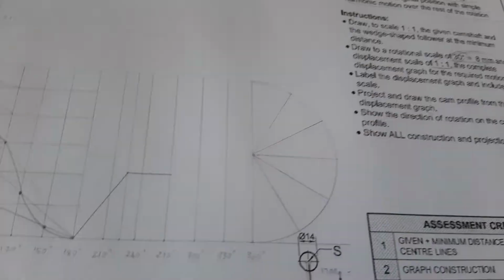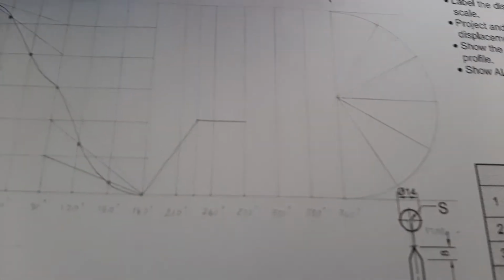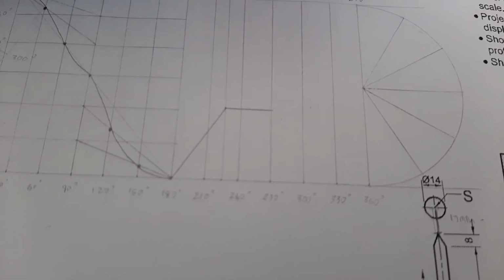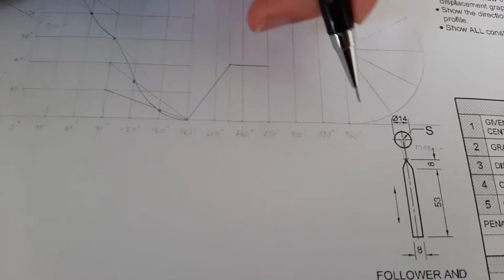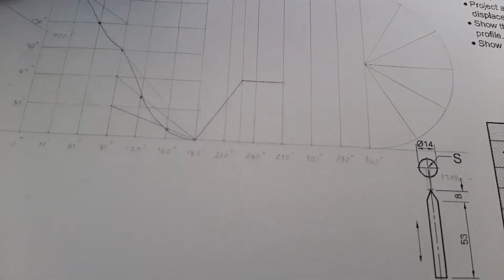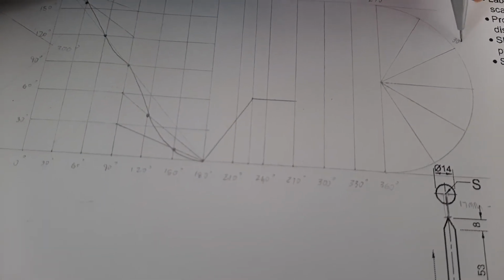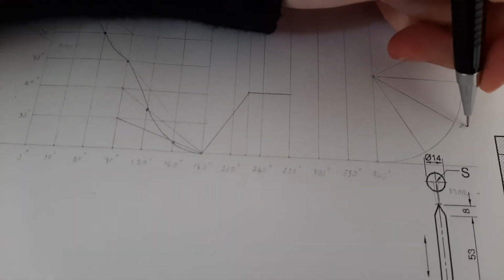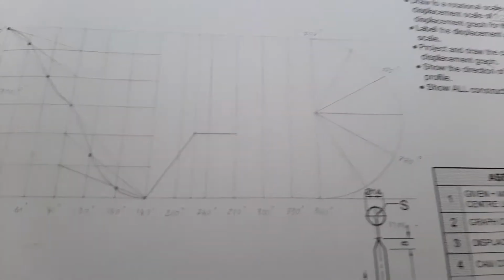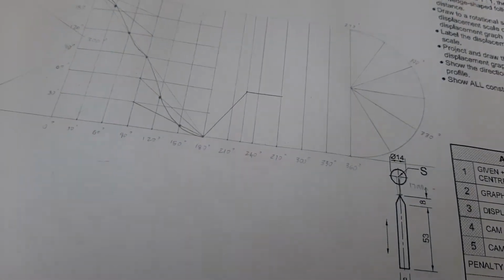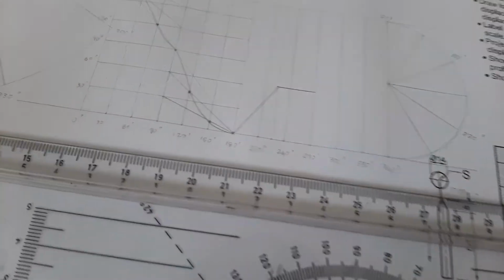I've already sectioned the circle. This point over here will be your 270 point, because obviously it ends at 360, which means that this point here will be your 300 point and this will be your 330 point.